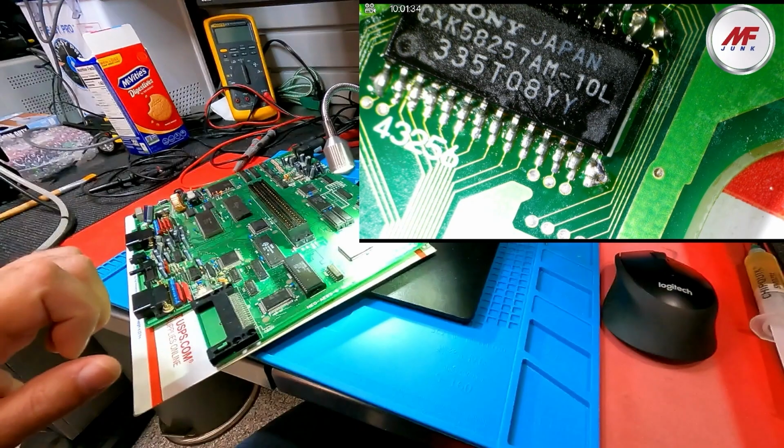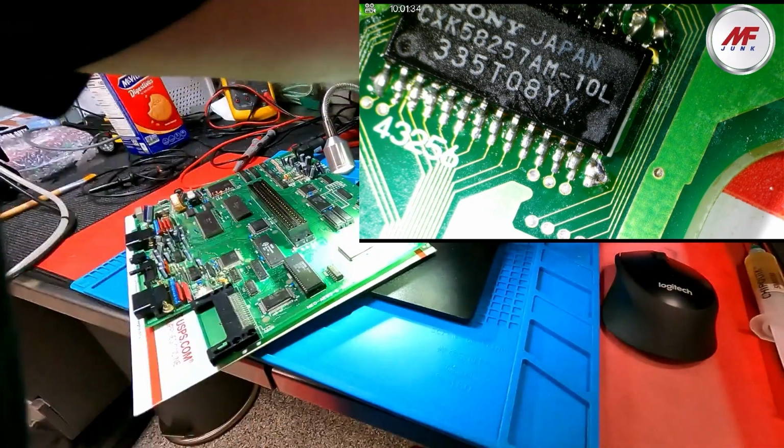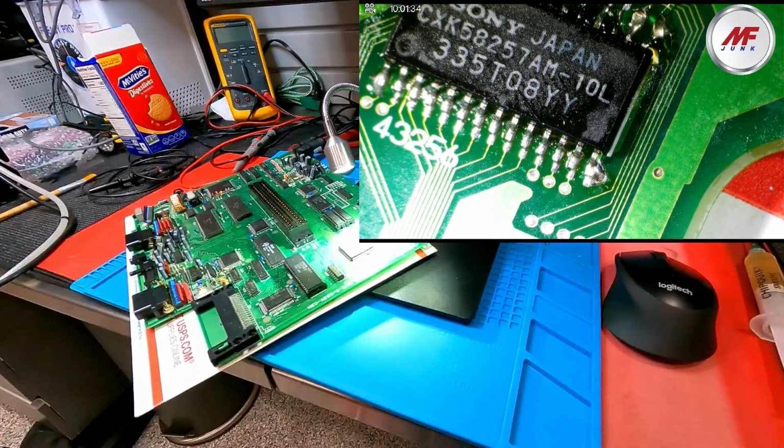I think in this case we can wick a good chunk of it. I left my solder wick somewhere that I can't see. I gotta make this stuff easier to find. There it is. Super wick. Alright, let's wick it up.